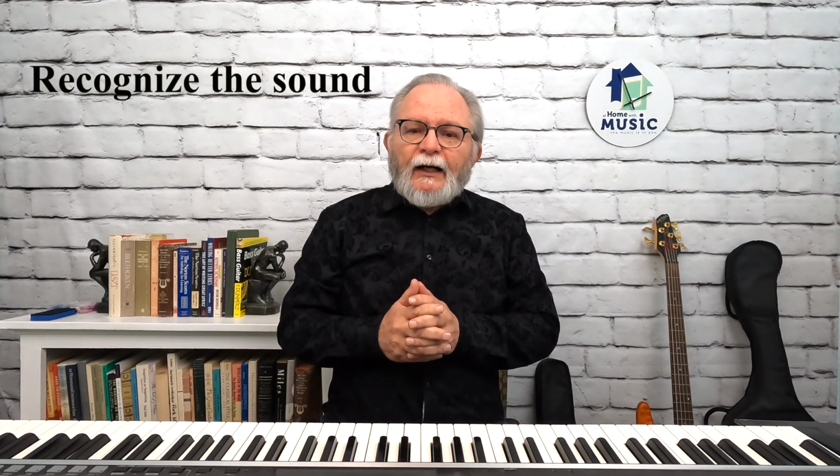You need to understand how chords are constructed and be familiar with the chord symbols, both the letter names and the Roman numerals. You need to learn how to recognize the sound of the different kinds of chords. Major chords, minor chords, 7th chords, and so on. And you need to learn how to play these chords in different positions and in different keys. Now, we've already covered this in some of the videos where we've talked about playing chord progressions.